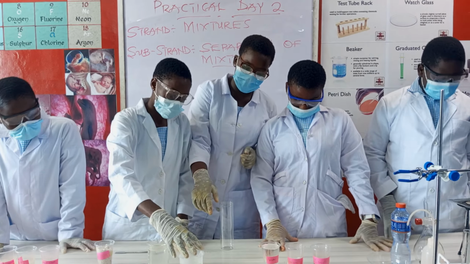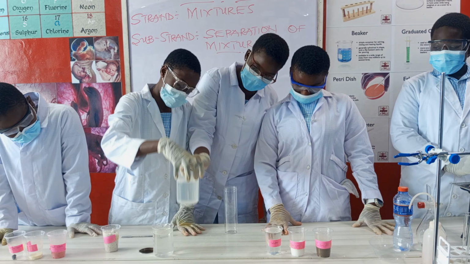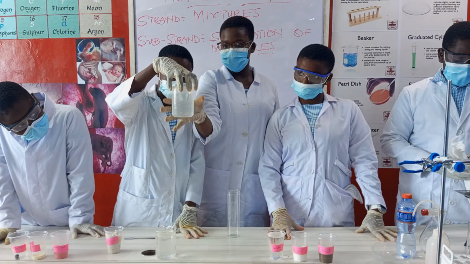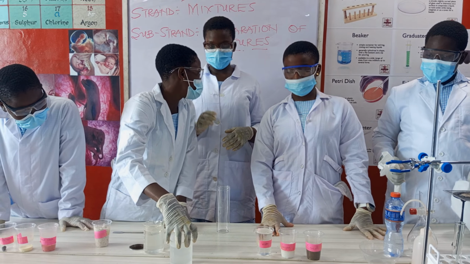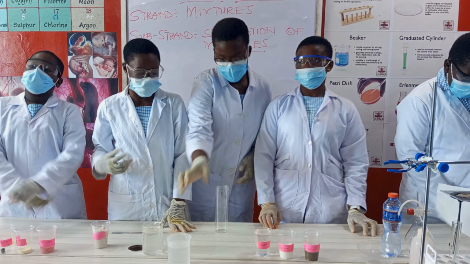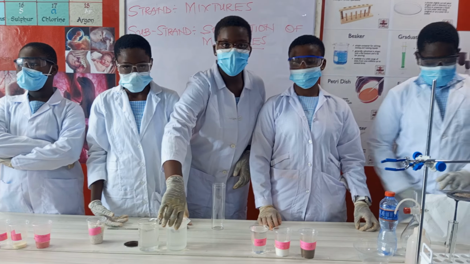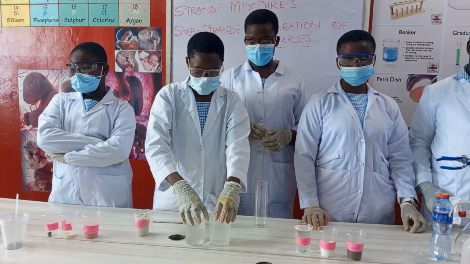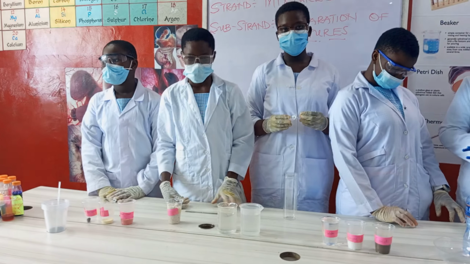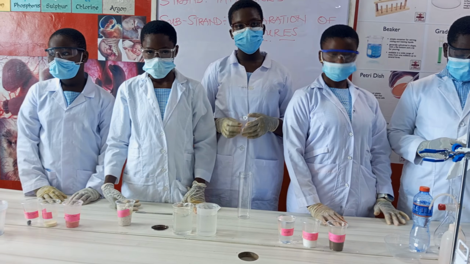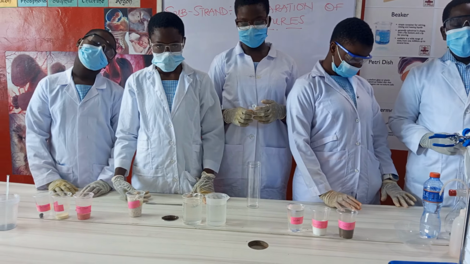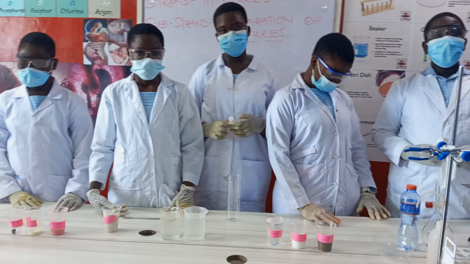The solute, which is the sugar, has dissolved in the water completely. Yes. So they formed a concentrated solution by adding almost the same quantity of molecules of water, which is the solvent, and the solutes. Okay, so it has also dissolved.